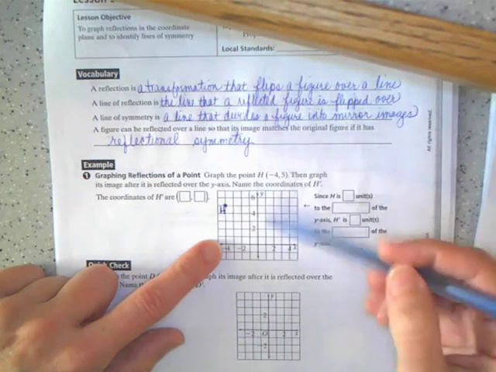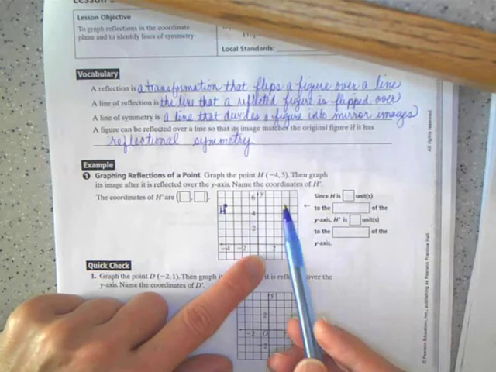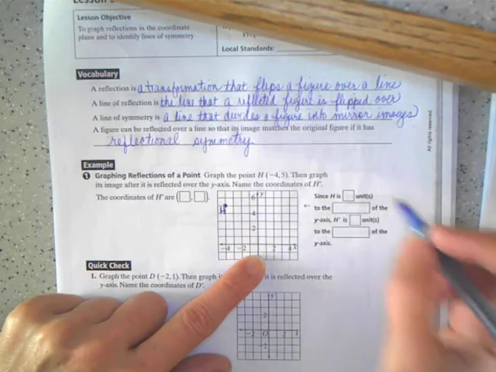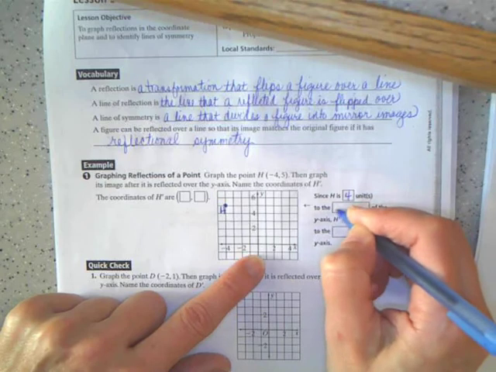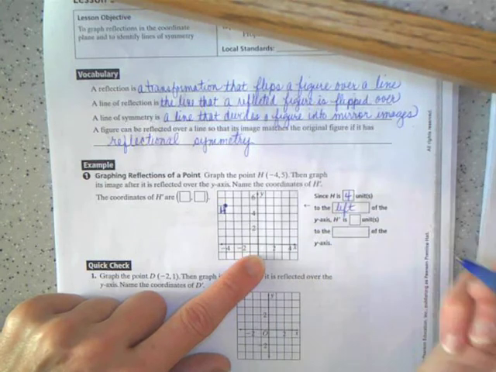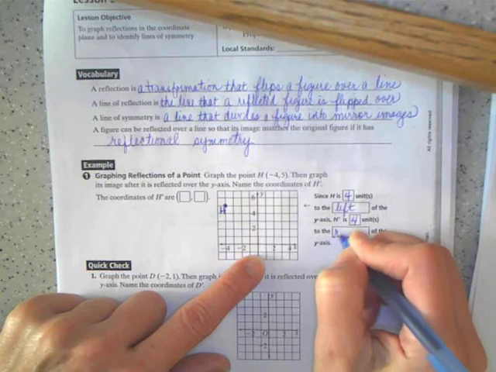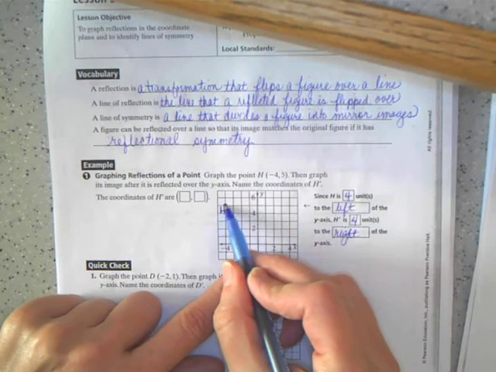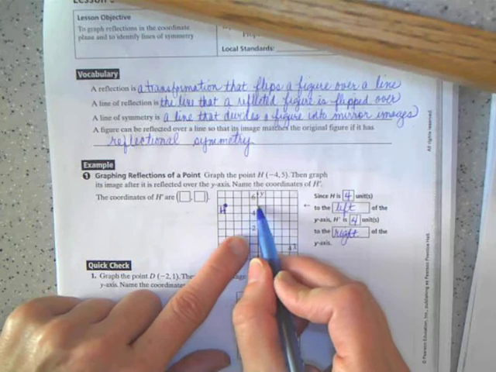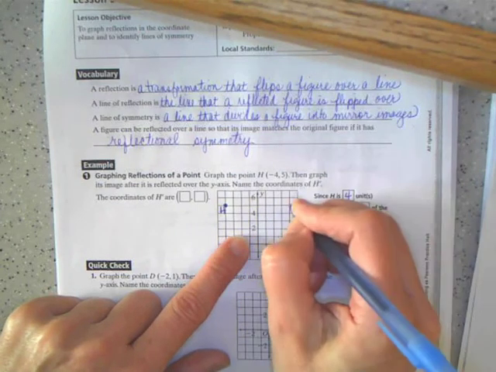I want to reflect it over the y-axis, which is the vertical axis right here. Since H is 4 units to the left of the y-axis, H prime is 4 units to the right of the y-axis. I'm going to keep it on the same level, and 1, 2, 3, 4.